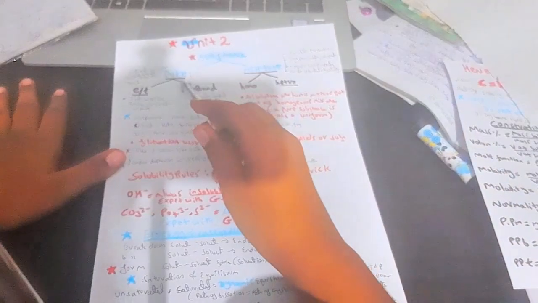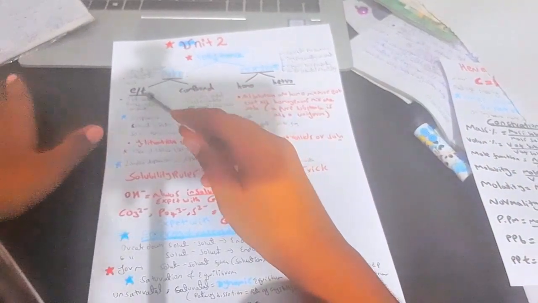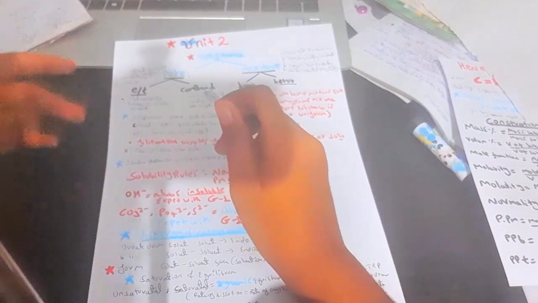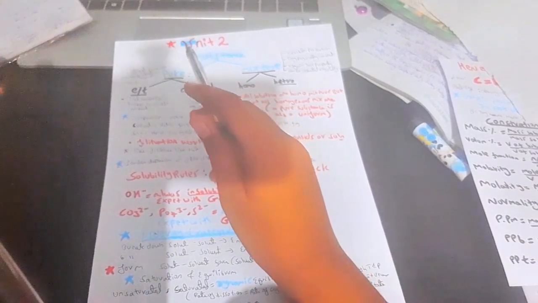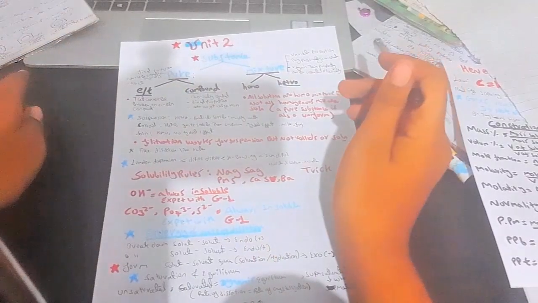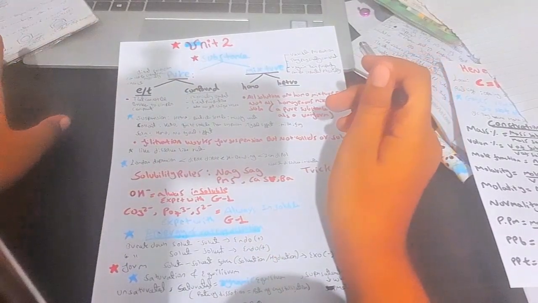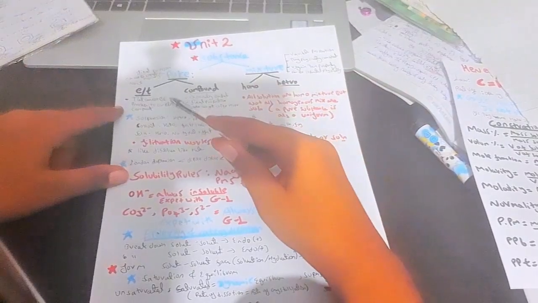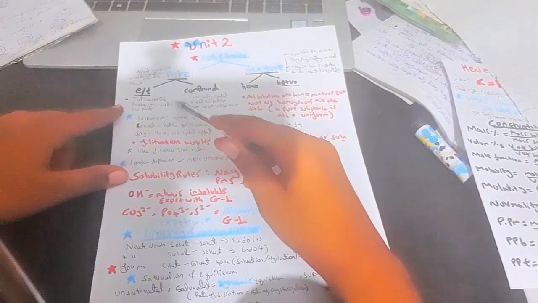So pure substances are further classified into two also: the element and a compound. So pure elements have a fixed composition. They cannot be separated by any physical means. So elements and compounds. Elements are those that cannot be broken into simpler components.